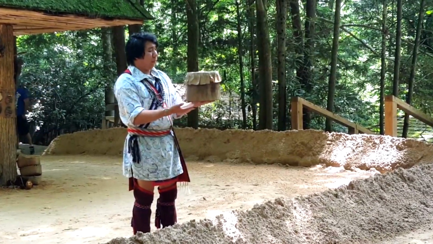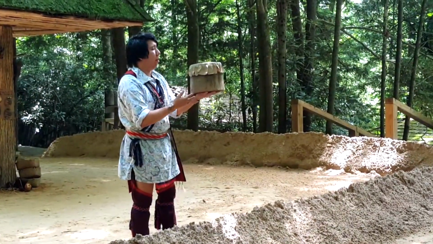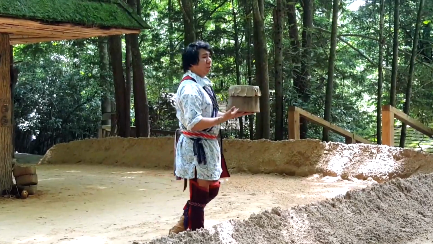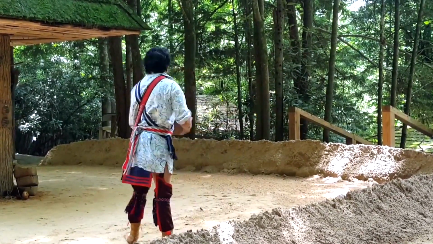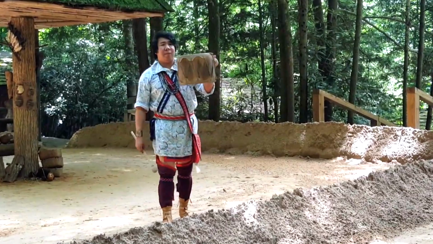So if you want a higher pitch, you fill that water up. If you want a lower pitch, just pour that water out. If you don't really care about the sound, you can leave it the way it is, or just pour the water out completely.